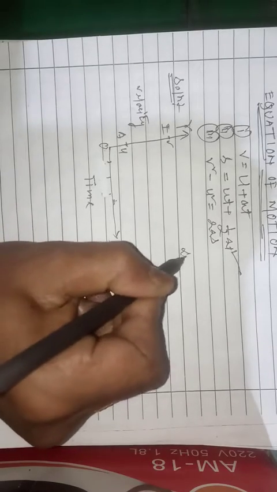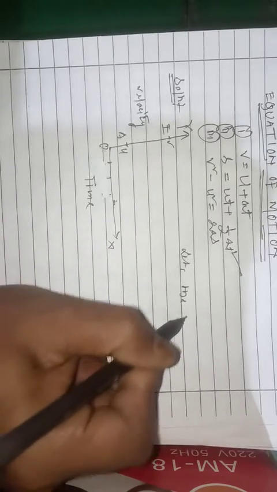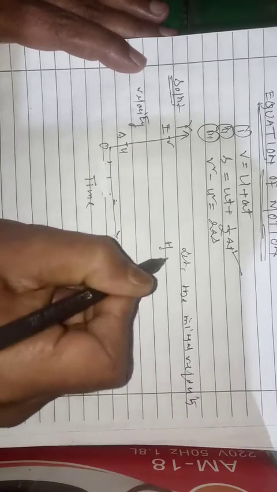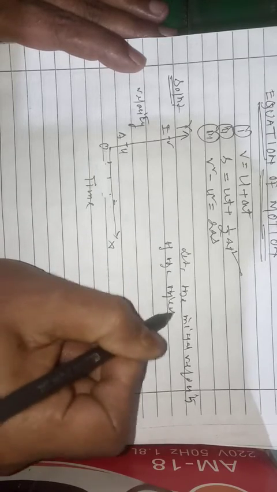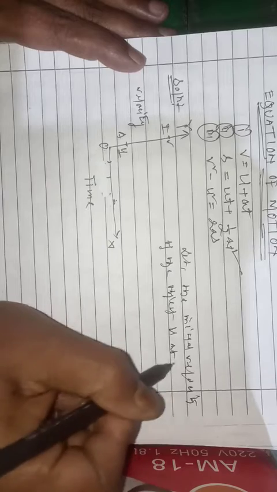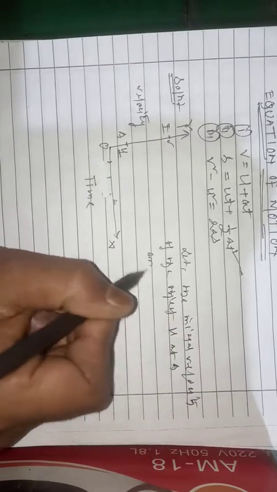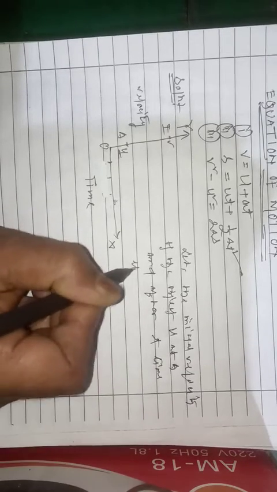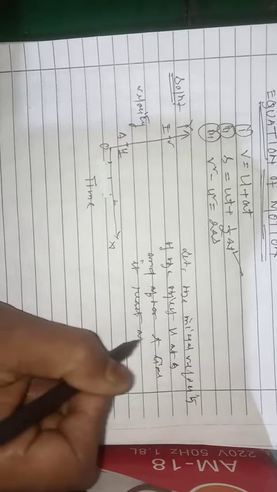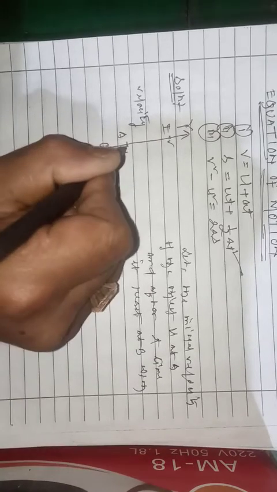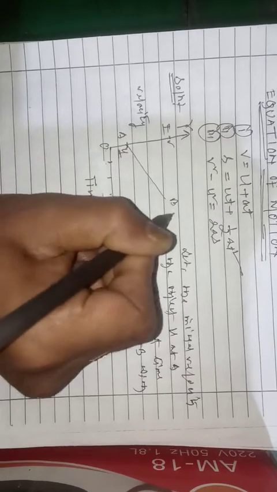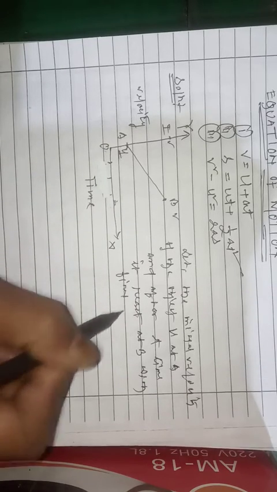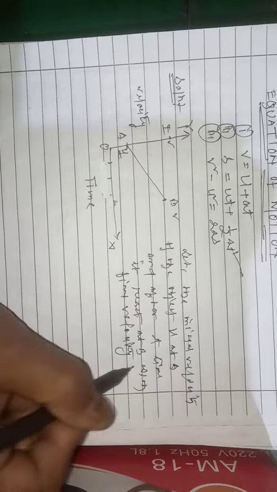So we are writing: let the initial velocity of the object be u at A, and after t time it reaches B point with final velocity v.